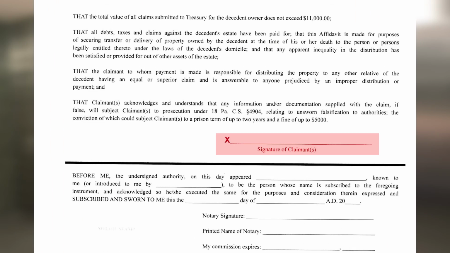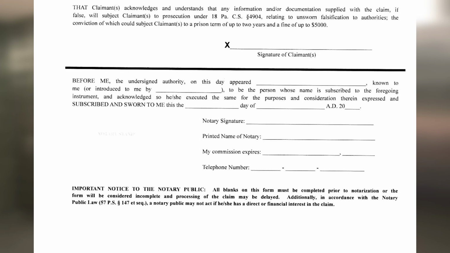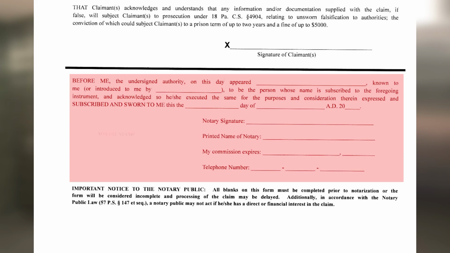Sign the claim form by the X to acknowledge your agreement with the terms and provisions. For claims $5,000 and greater, sign in the presence of a notary public. The notary is required to fill out the section immediately below your signature.